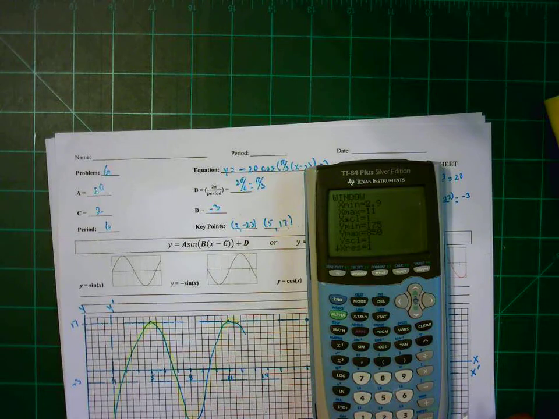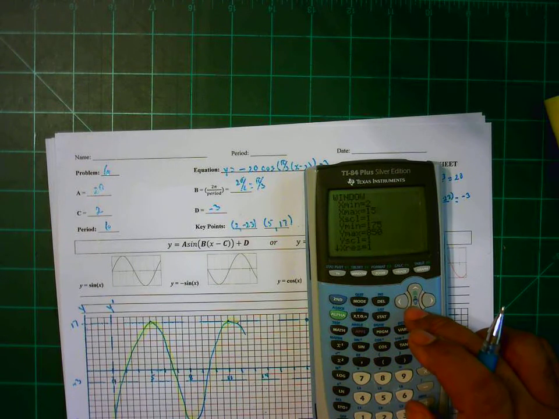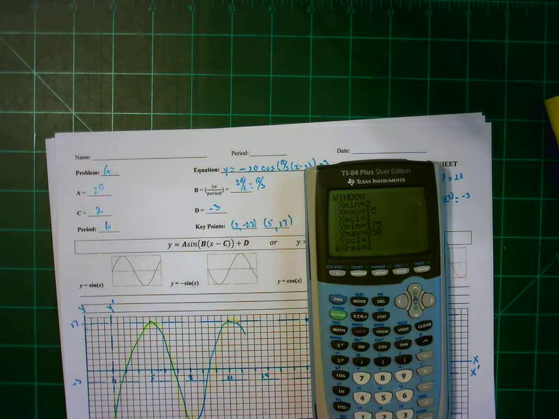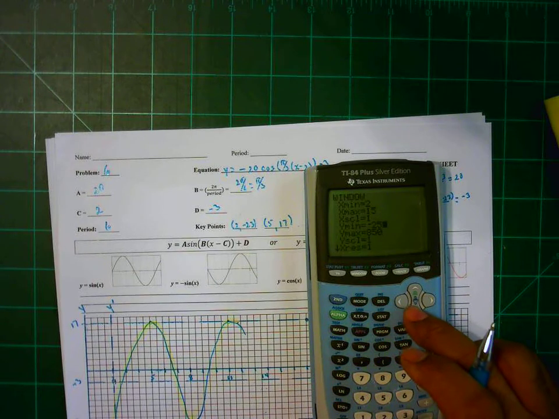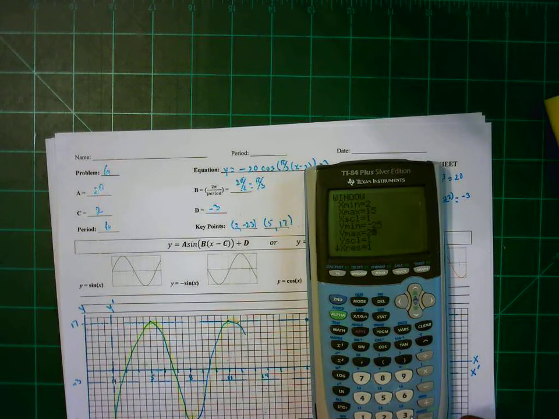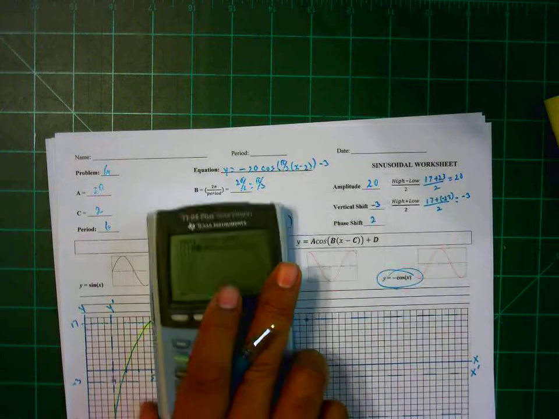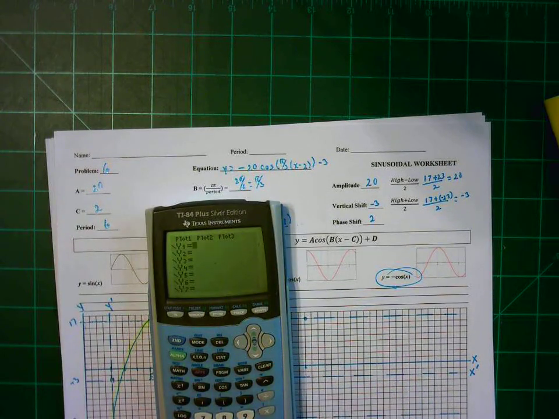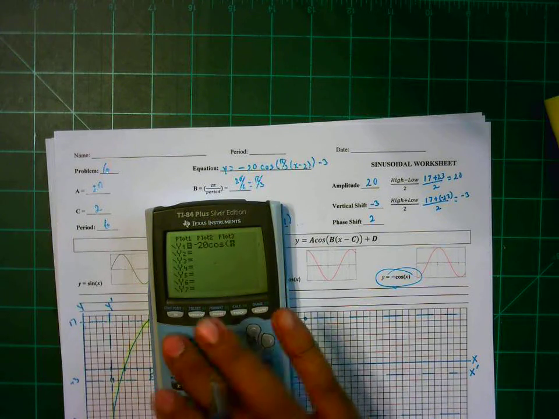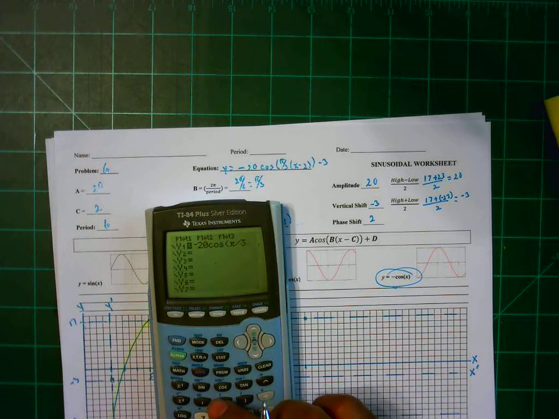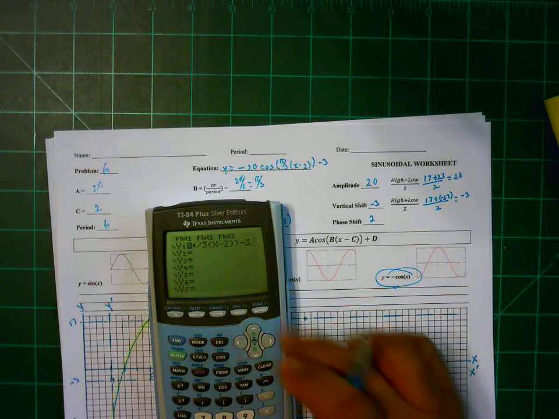So we'll go from 2 to 15, okay, and y will go from negative 25 to positive 20. Let's put the equation in. Negative 20 cosine pi divided by 3 times x minus 2, minus 3, and graph it.